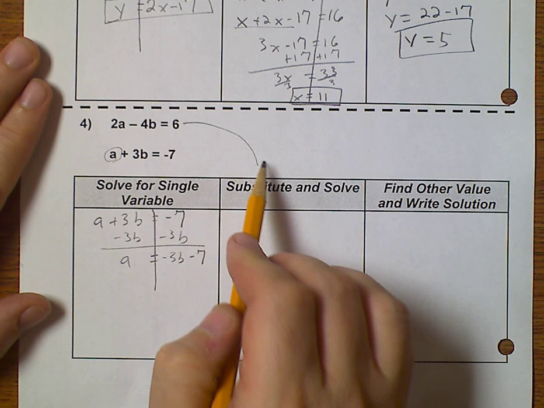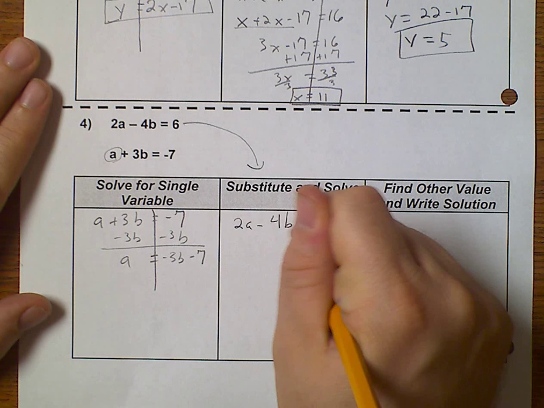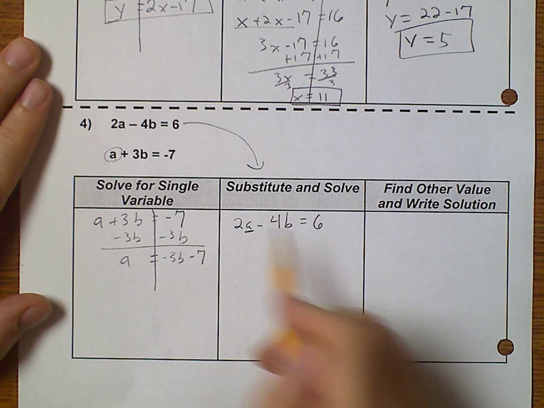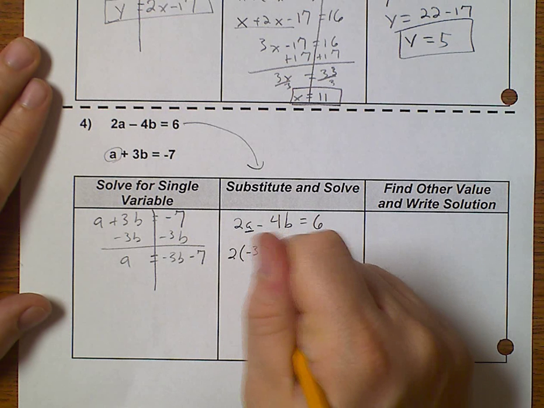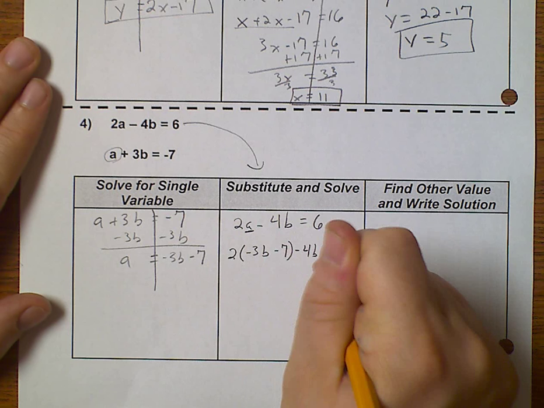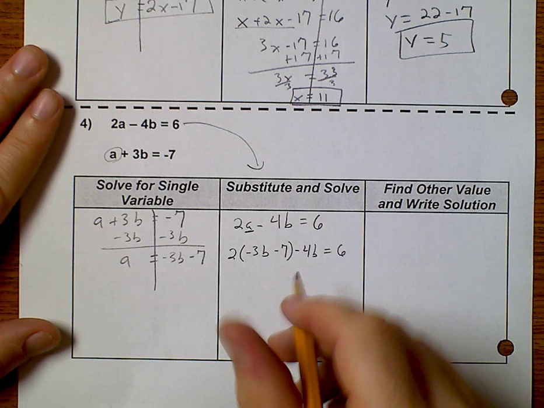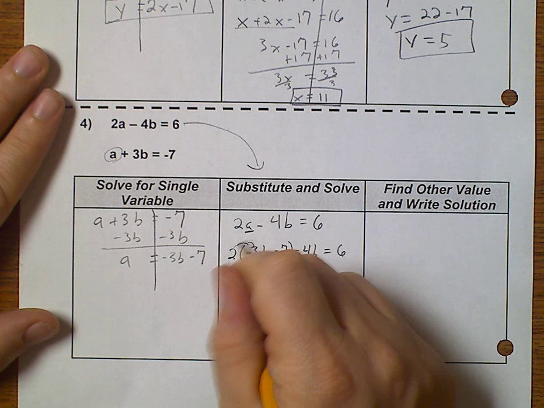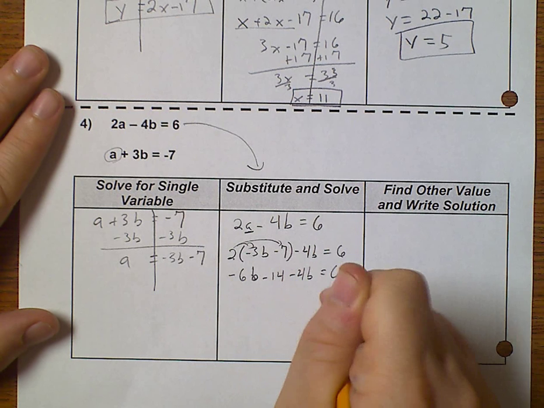Put my next equation down: 2a minus 4b equals 6. I'm going to replace that a. So 2 times negative 3b minus 7, minus 4b equals 6. That would be a negative 6b minus 14 minus 4b equals 6.